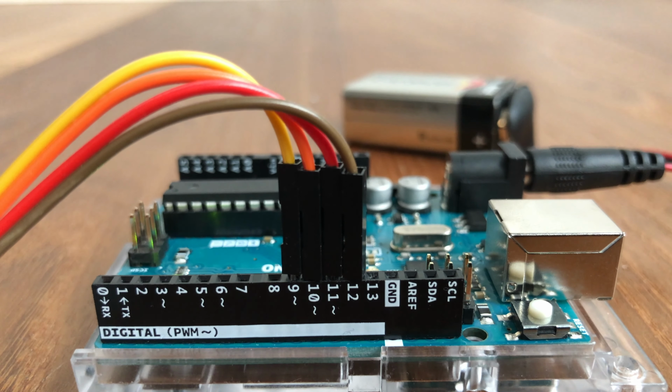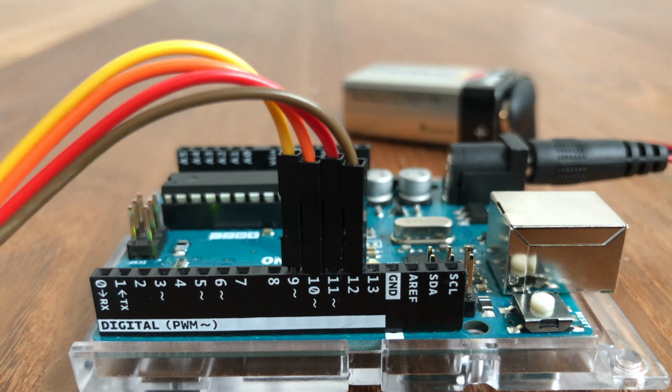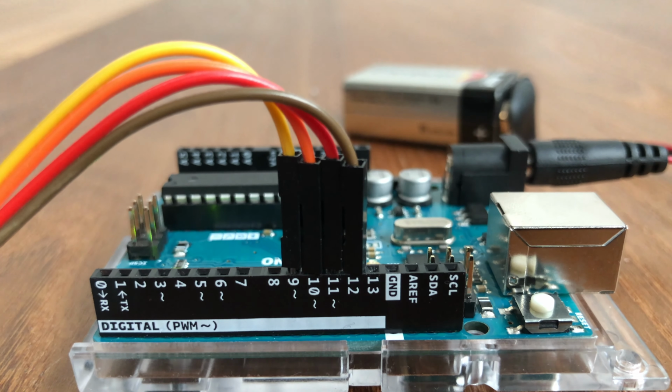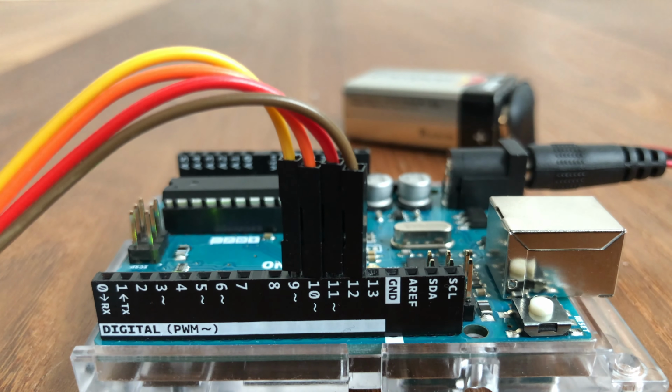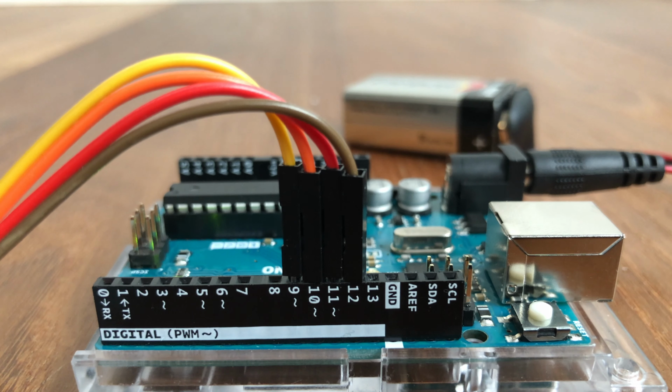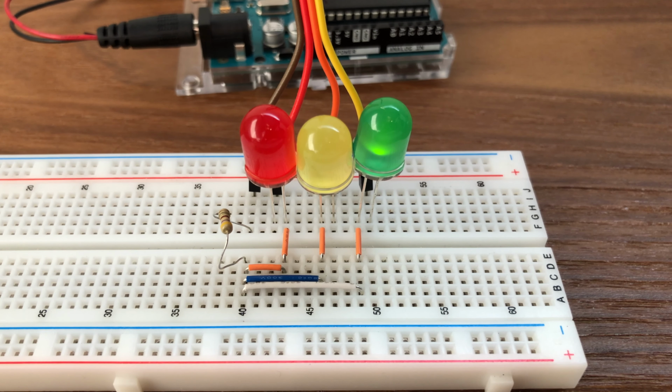Pins 9 through 11, denoted by the squiggly line after the number, are pulse width modulation enabled, while on the other hand, pin 12, which is only connected to ground, does not need to be, as it only needs to output 0 volts. For testing purposes, this is what the circuit looked like.